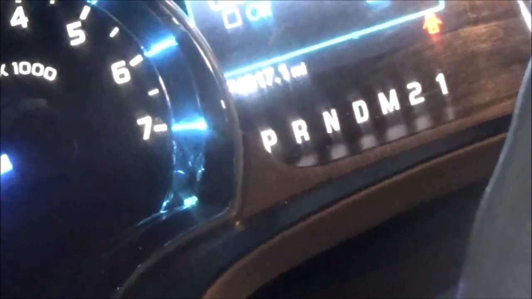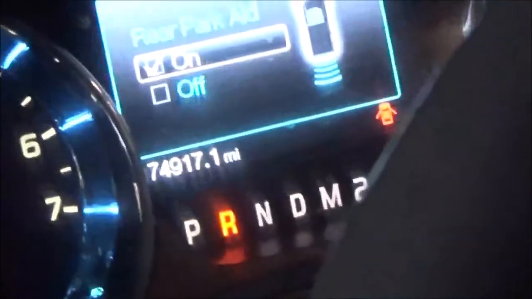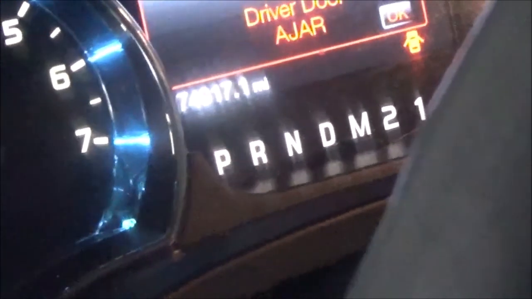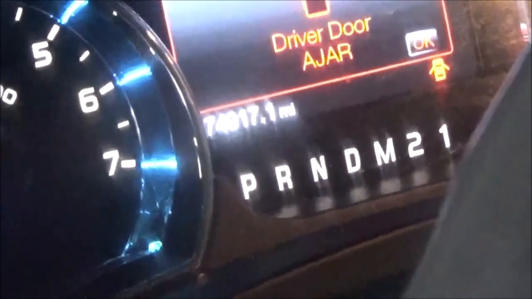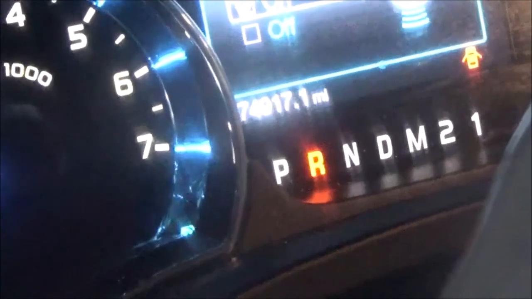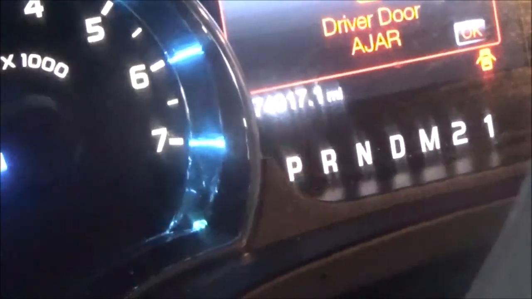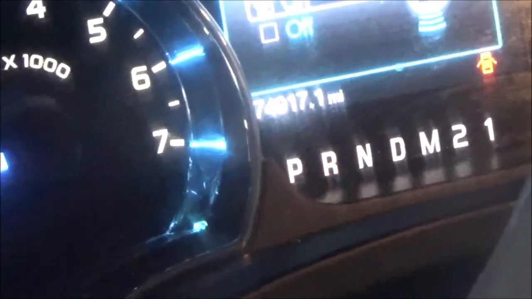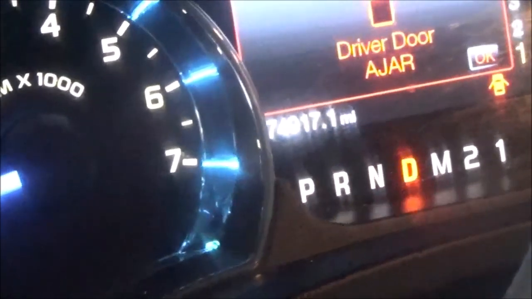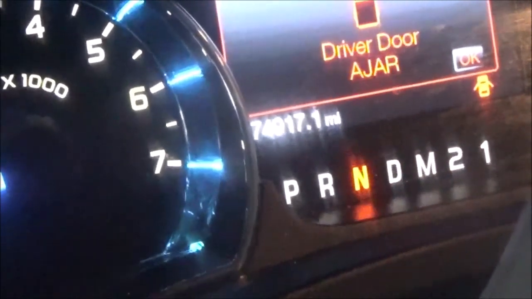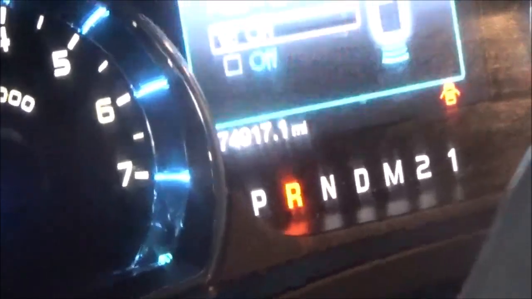Is that park on? No. Go reverse. Go over. That's park. You was at park. Reverse. Go over back to park. Slide it right there. Park. Okay. Reverse. Neutral. Drive. Manual. You went the other way. Okay. So that's working. Let me look on the scanner. See if it's reading.